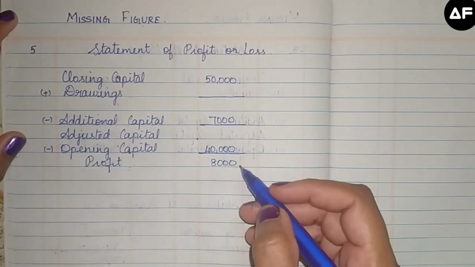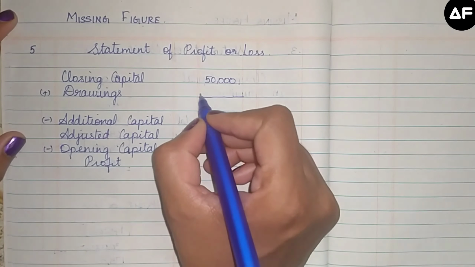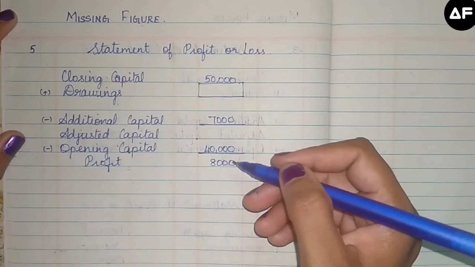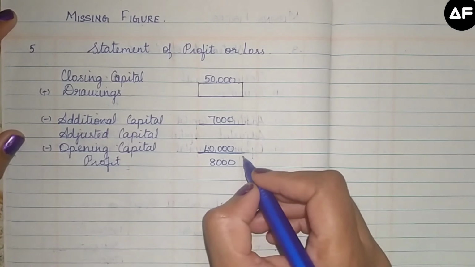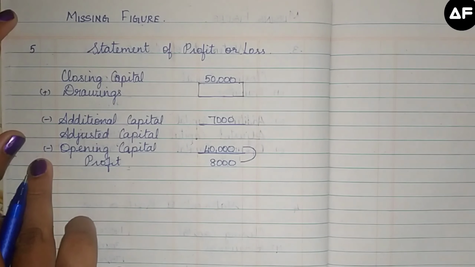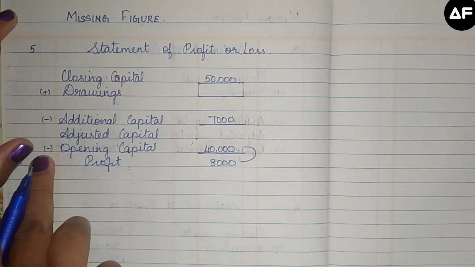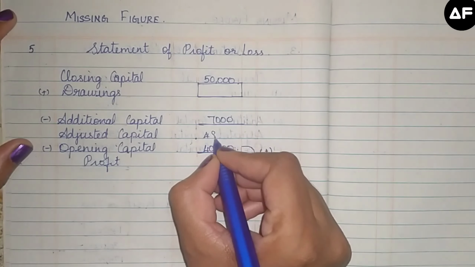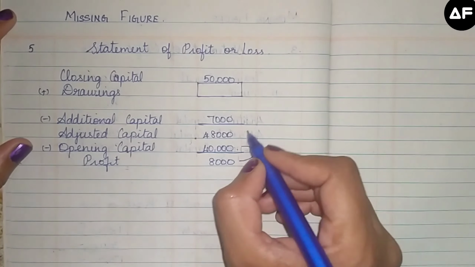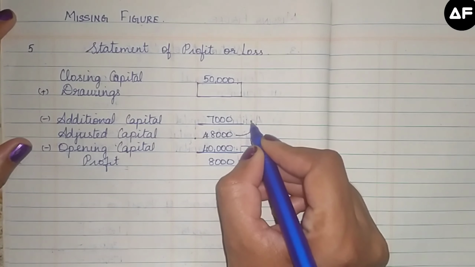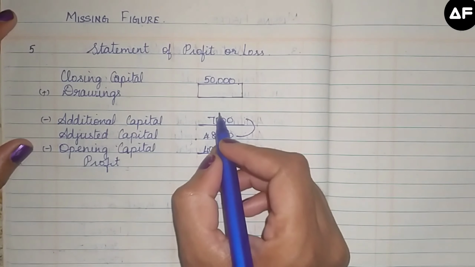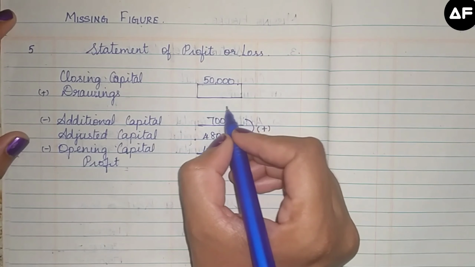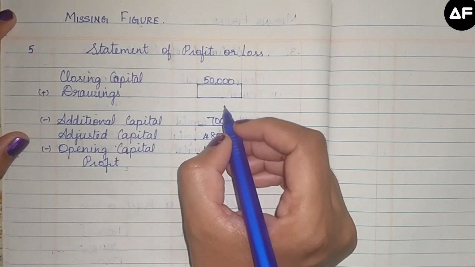Right, so as I told you, the drawings is a missing figure over here. When I work my way from the bottom to the top, my mathematical expressions here are going to change. So if it's minus over here, I'm going to add up over here. So 40 plus 8 is going to be 48,000. Next, I'm going to find out my answer for this one. That is 48 plus 7,000, which is 55,000.